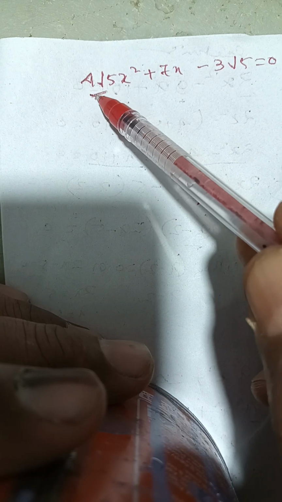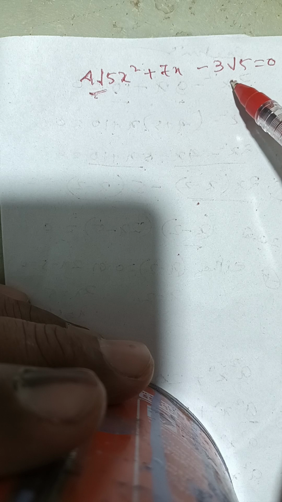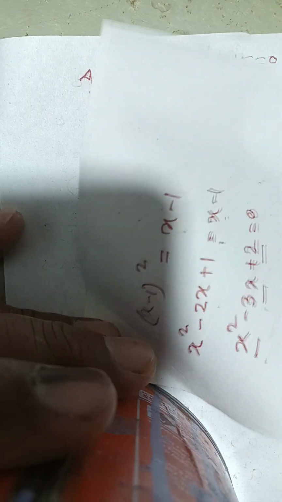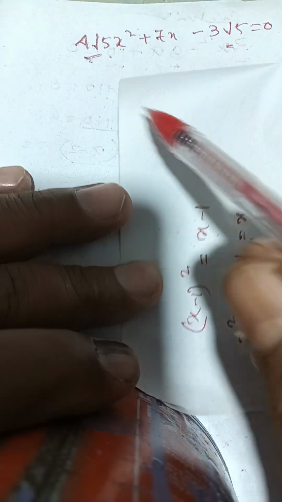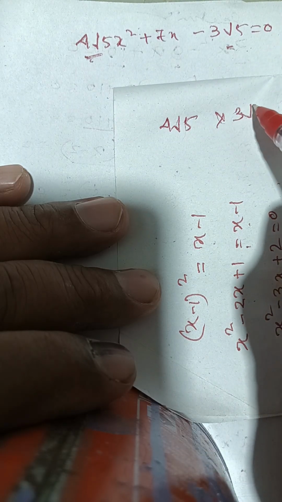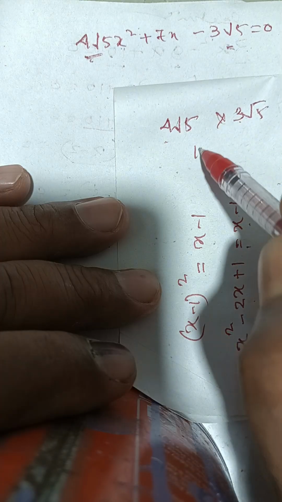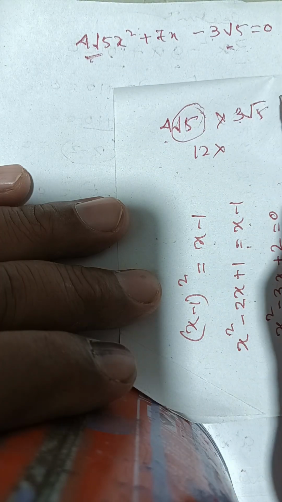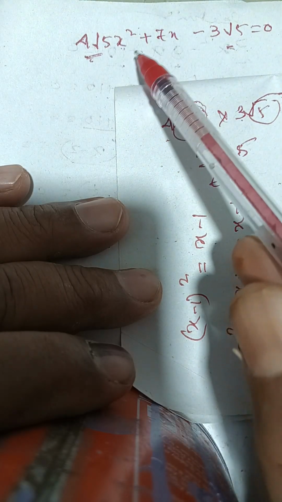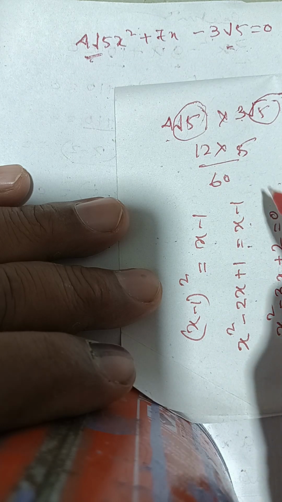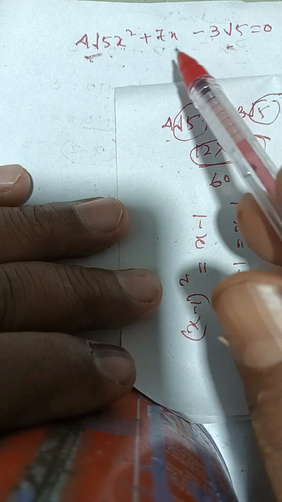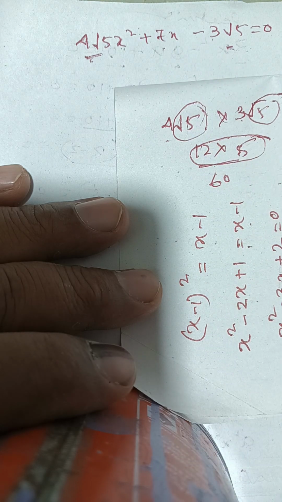First you multiply the coefficient of x square and the constant term. So you see here 4 root 5 is there, and this one is 3 root 5. You multiply 4 into 3 is 12. And remember, root 5 into root 5 is 5. Then 12 into 5 will be 60. Here you see we need 7. So 60 can be written as 12 into 5. If we write in place of 7, 12 minus 5, then it will be 7.